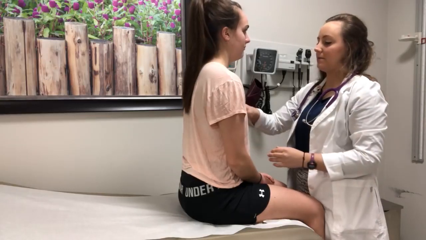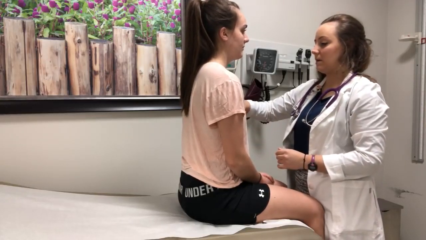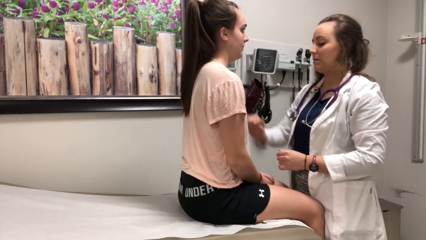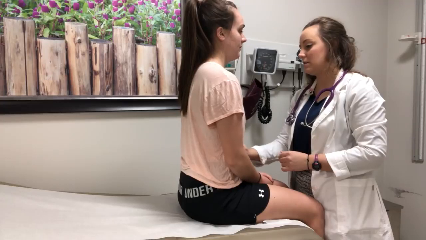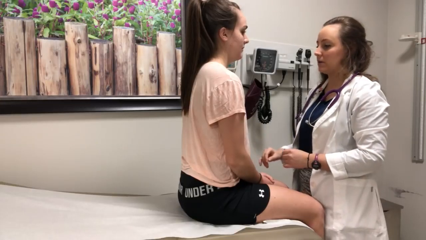Okay, I'm going to palpate for your apical, or palpate right here. Okay. Okay, I'm going to palpate her apical impulse down here. I don't feel any pulsations or thrills throughout, so all of that looks great.